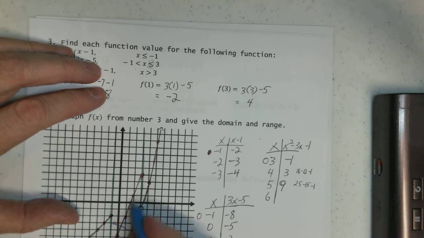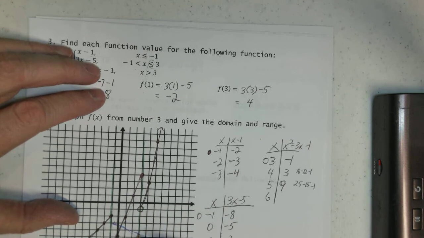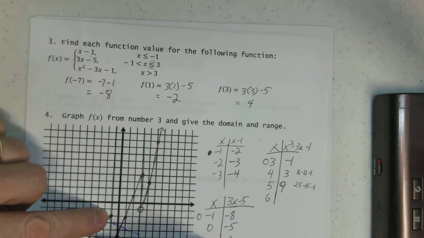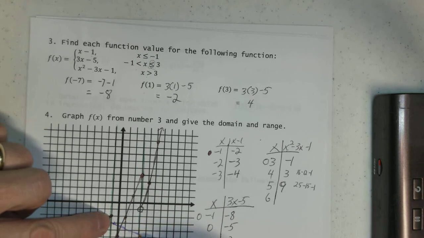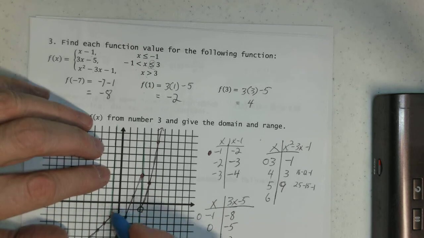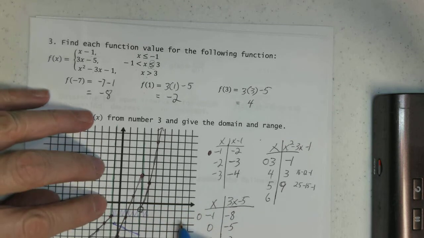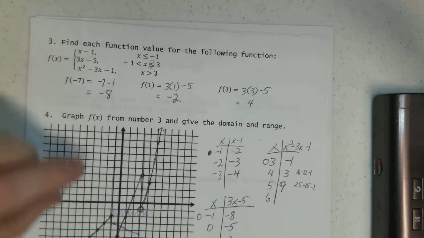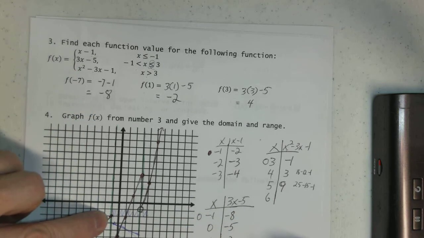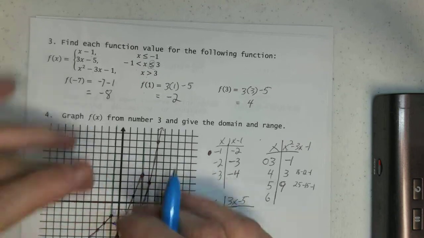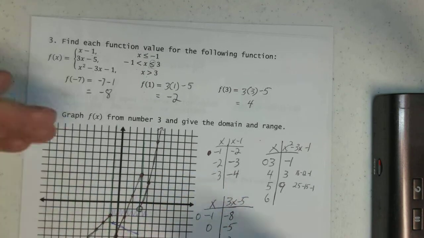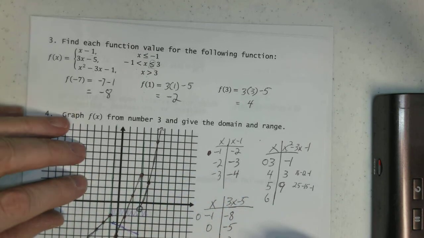If instead of this line being here, what if it went like this? Well, you go up to here, then it jumped down and come down to here, and then go back up. But right here, right in here, you've got a gap. And like I said, this is hypothetical. This isn't the way this one is, but I want you to be ready for a gap.